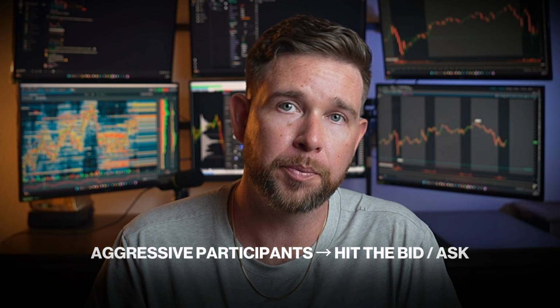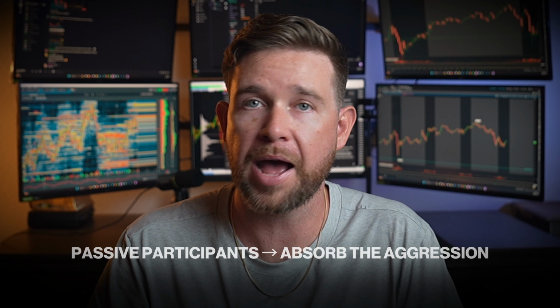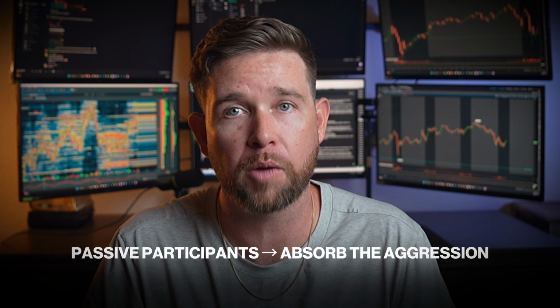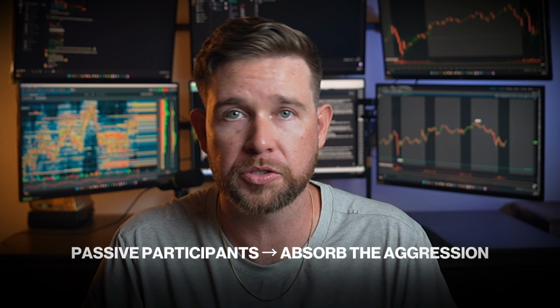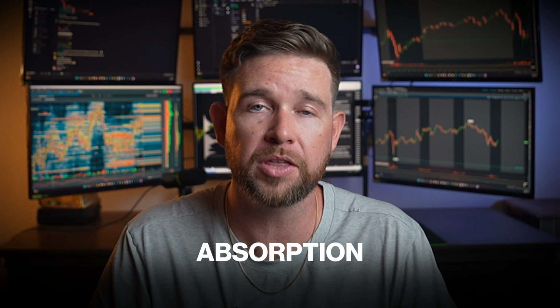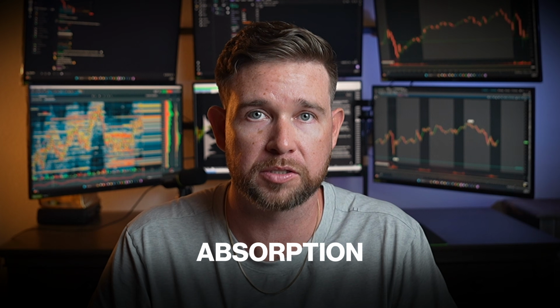But here's the key. If aggressive participants are pushing hard in one direction and passive participants are absorbing every single one of those orders without price moving, that tells you something. That tells you there are significant participants on the other side who are not moving. They are holding and they have size. That's absorption. And that is the foundation of everything we're about to talk about in the footprint charts.